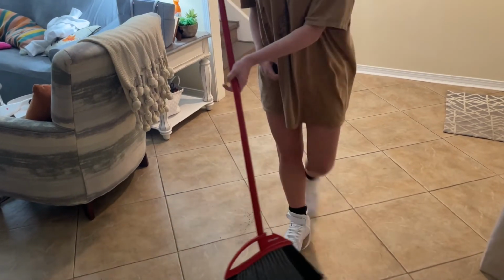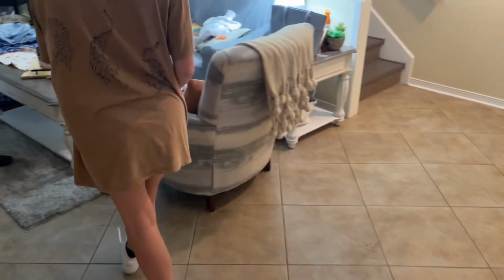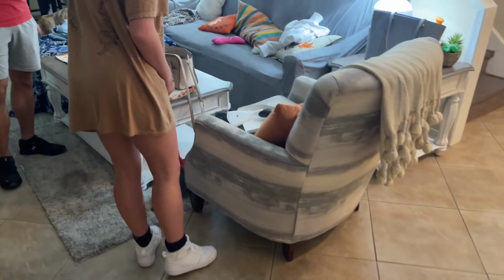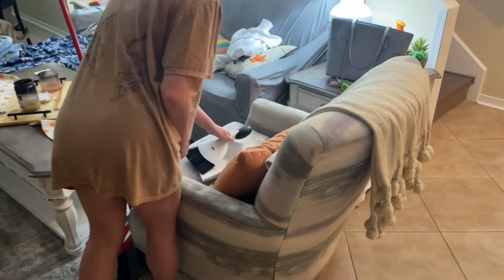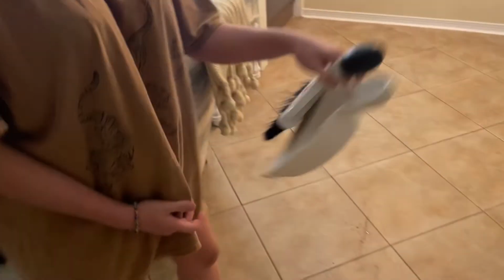Now I have to get the dustpan. I'm going to switch. This is kind of easier for me to use when I'm down on the floor.